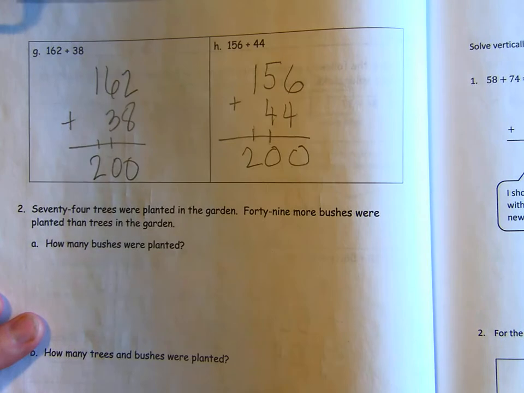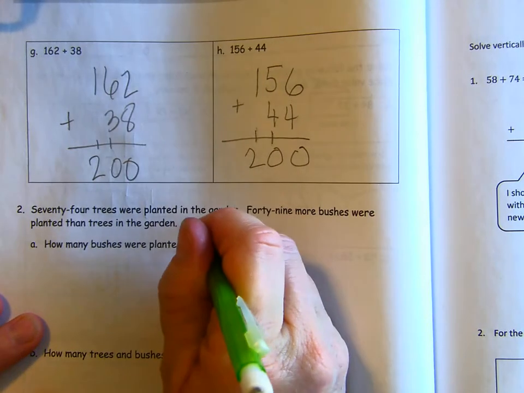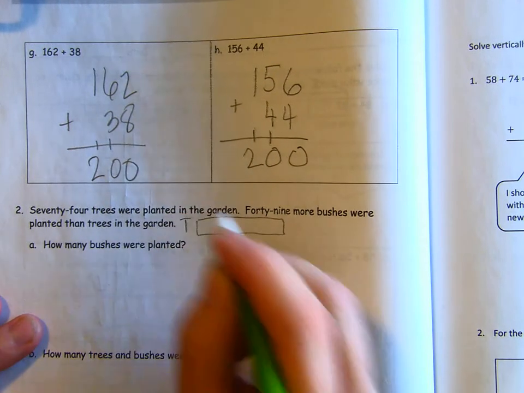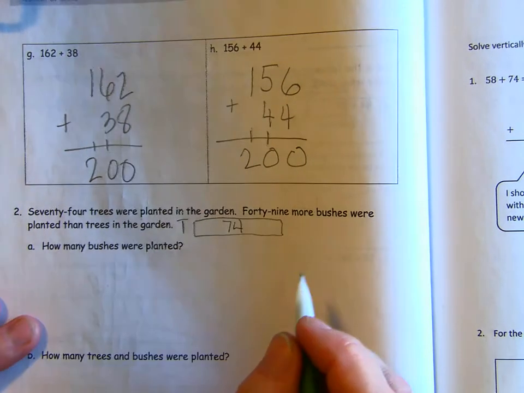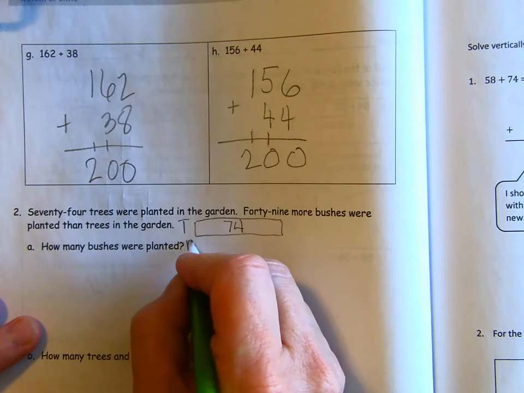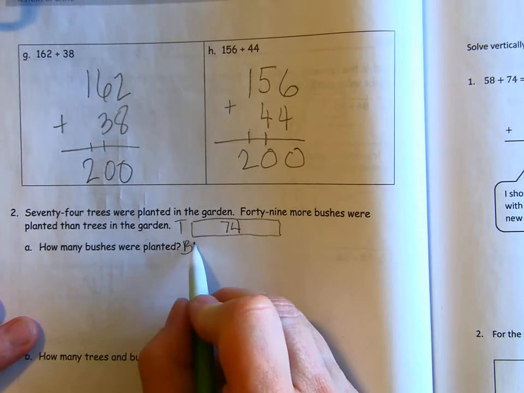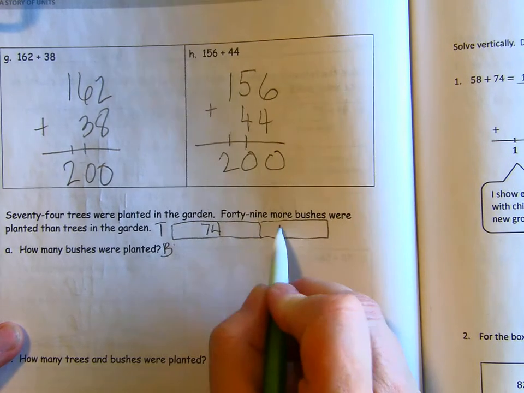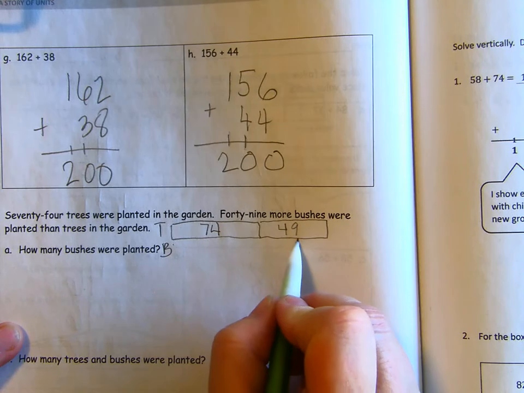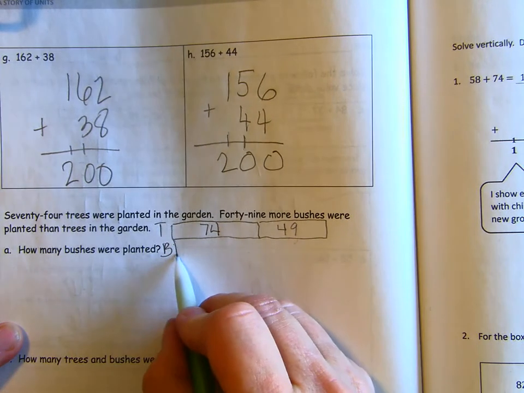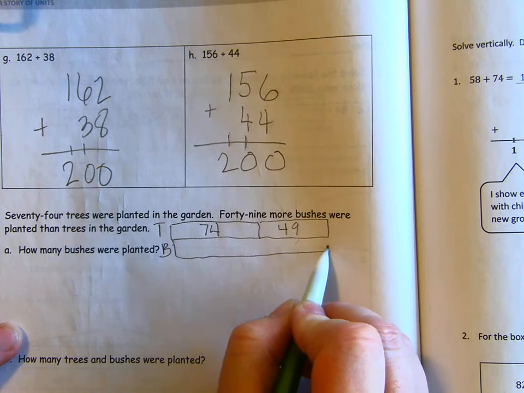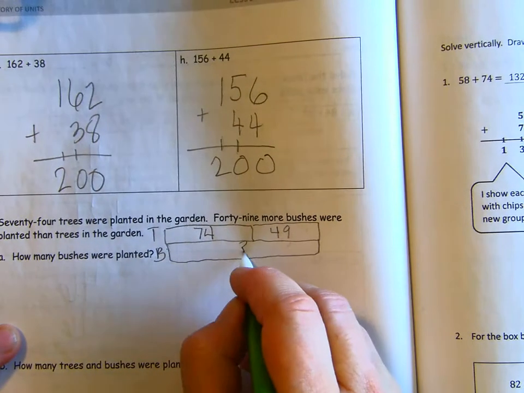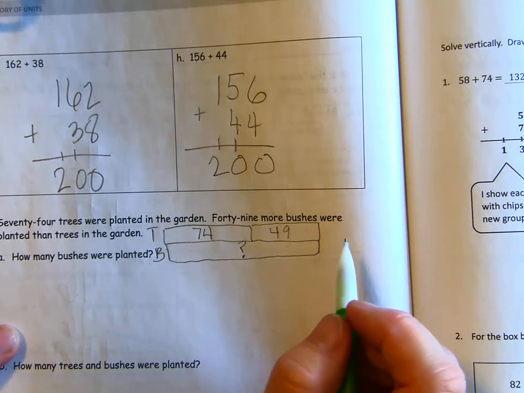So we have trees, 74. We have bushes, which is 74 and 49 more. That's what bushes are. So we need to know, how much is bushes?